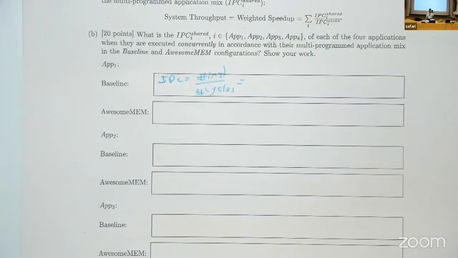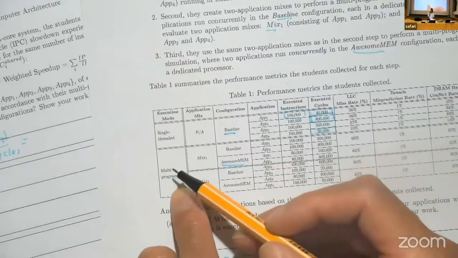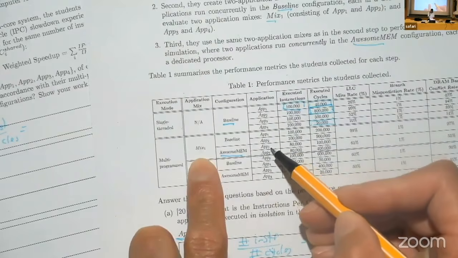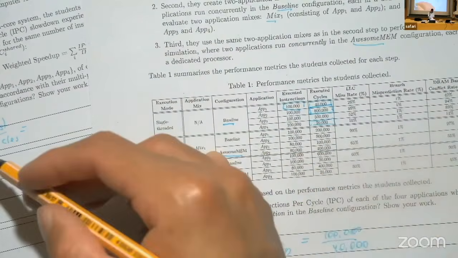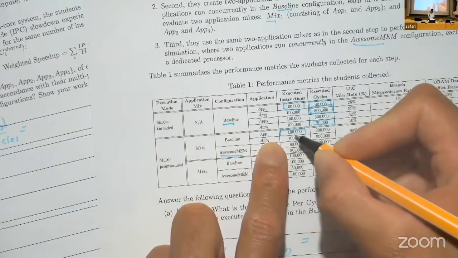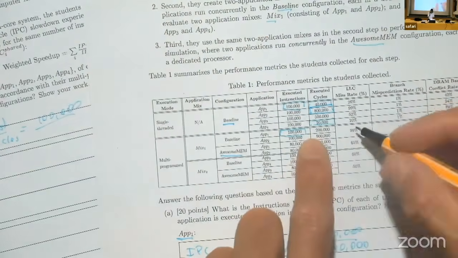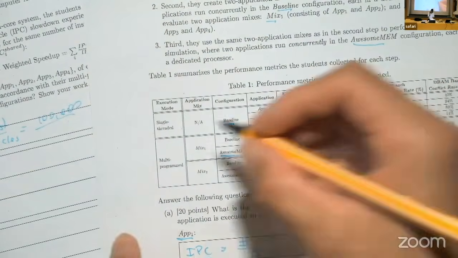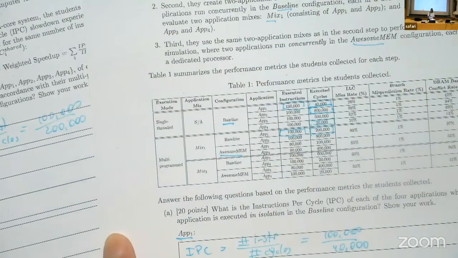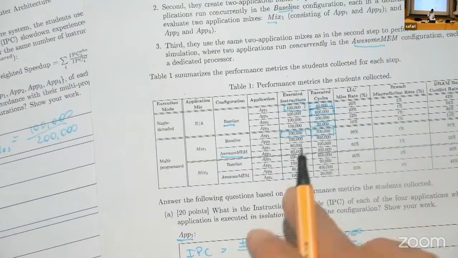But then you're going to consult another part of the table. So here you have the table, you have the multi-program workloads. For mix 1, you have application 1 and application 2, and it's asking for the baseline. So you're going to get the instructions for this row here, again 100,000, divided by the number of cycles, which is 200,000. And this is the value for the IPC shared according to the table for application 1.